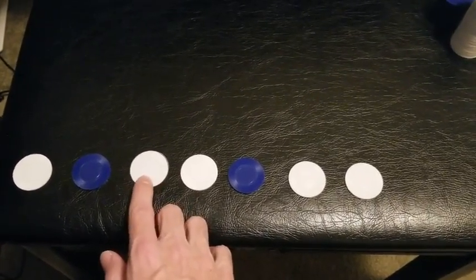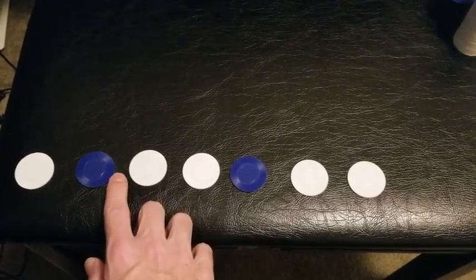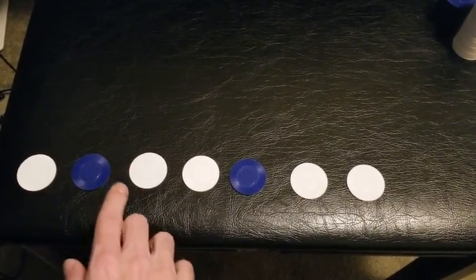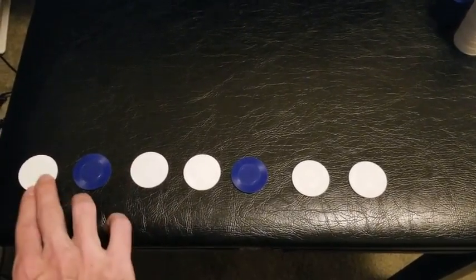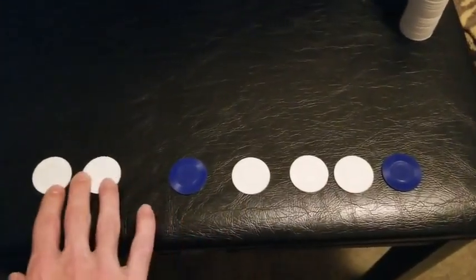So if we count down 3 half steps from D, C sharp is 1, and C sharp to B is 2. That's 1 plus 2 is 3 half steps to get to our relative minor key, which would be B minor, which shares the same key signature as D major.